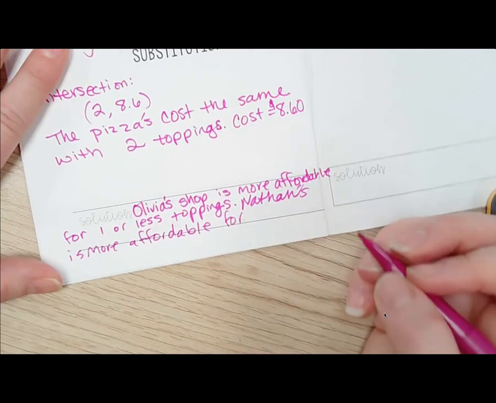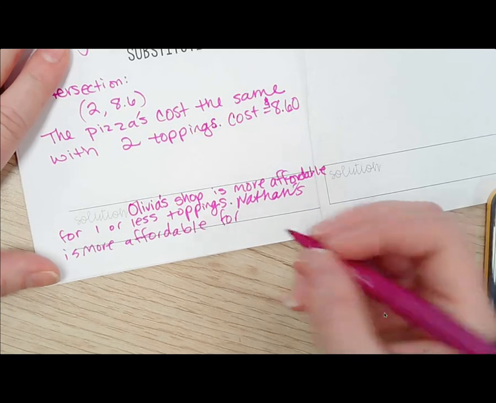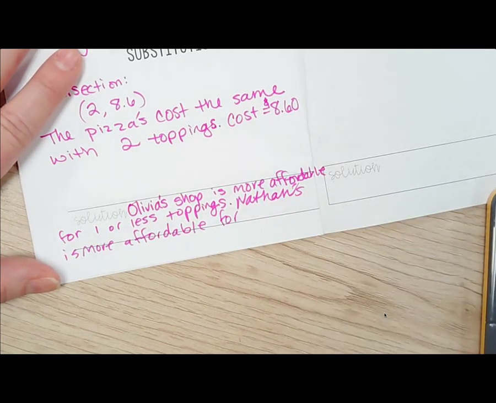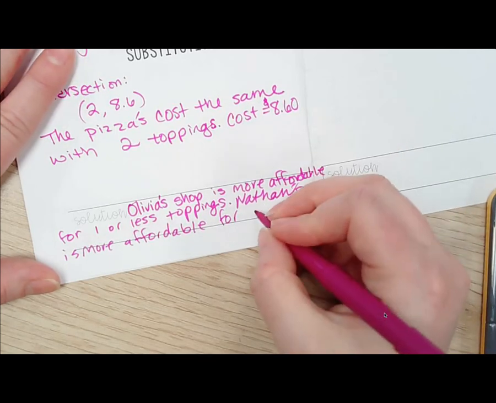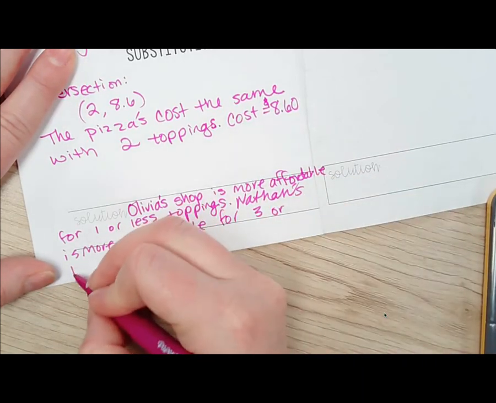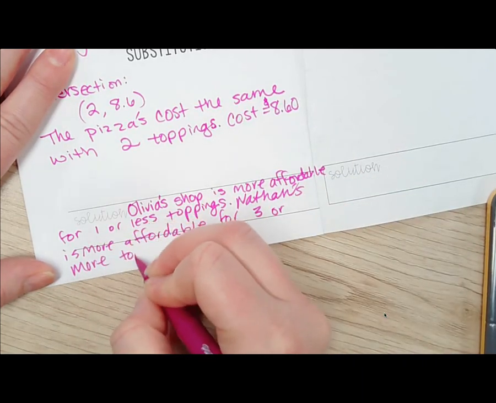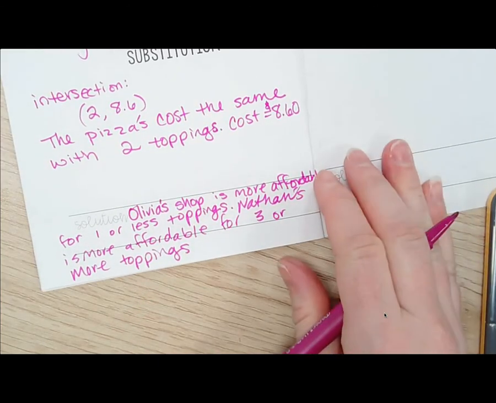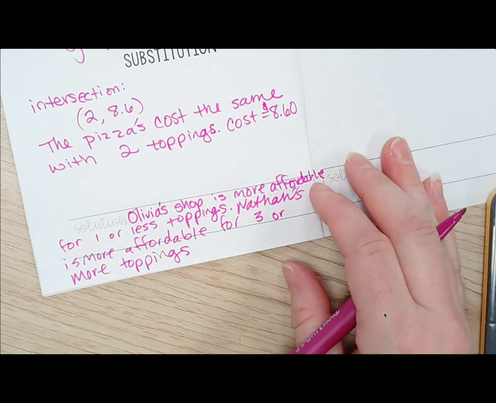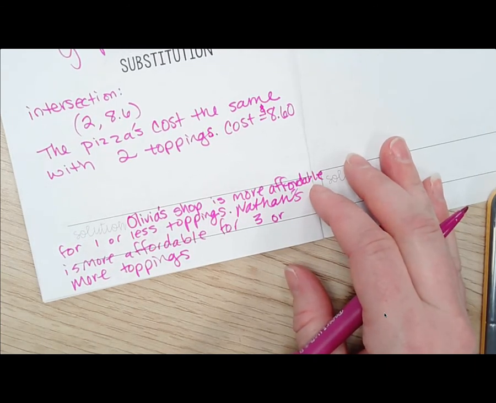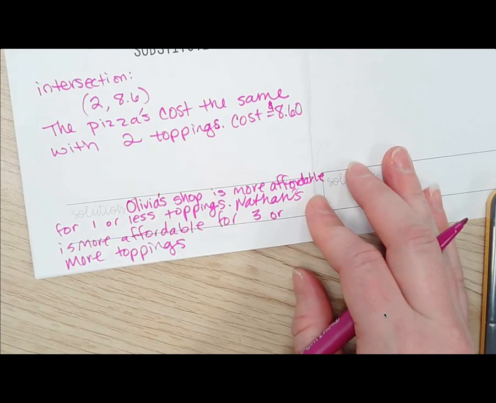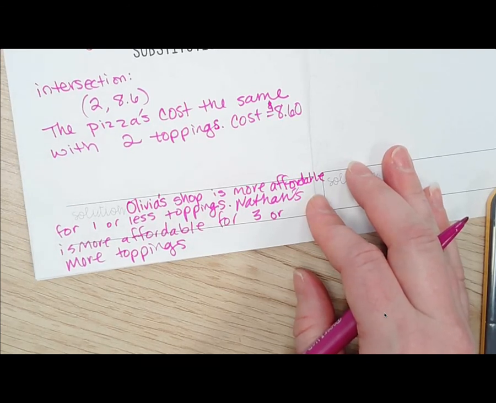for 3 or more toppings because they're the exact same at 2. I'd say 3 or you can put 2 or more, but just remember 2 is where they're the exact same. Yeah, that would be if you're ordering 2 toppings. Really, it doesn't matter which one you're going to go to.